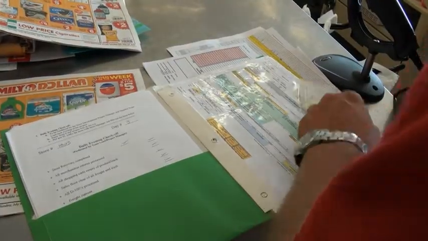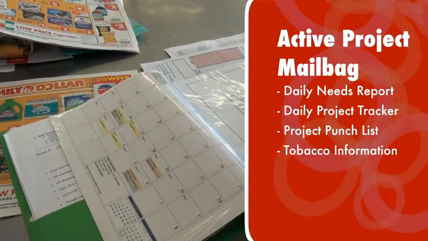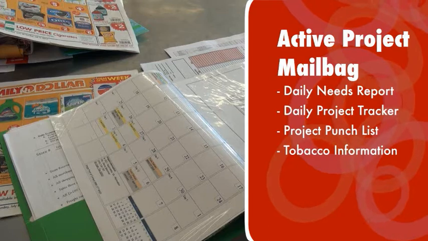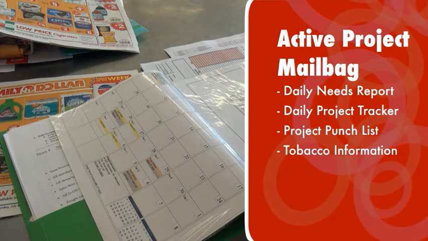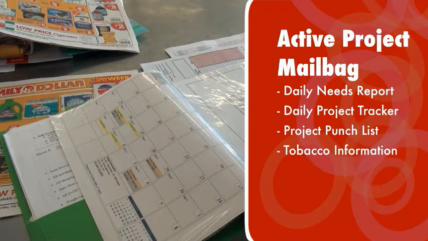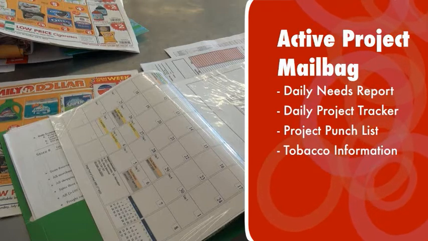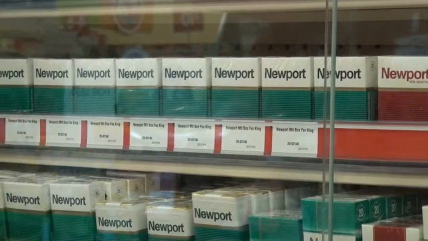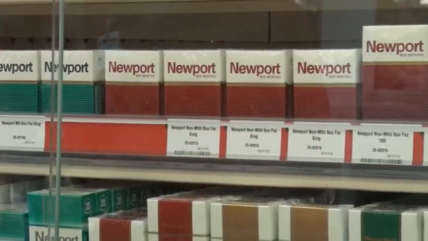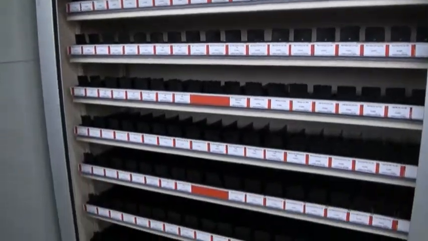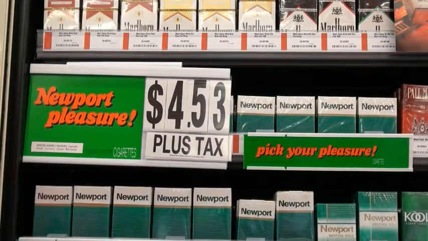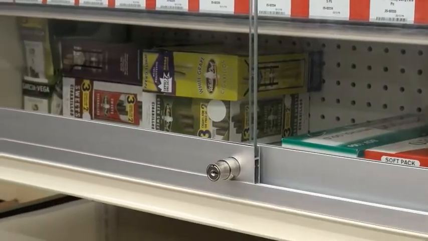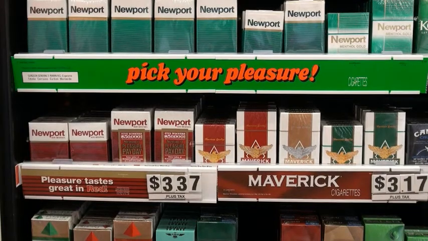The Daily Needs Report is used to submit any issues and fixture needs throughout your project. The Daily Project Tracker is used to track the completion progress on a daily basis. The Project Punch List Report is completed at the end of the project to denote any outstanding items needed to complete the project. The following tobacco information will also be included: cabinet installation instructions, a sign guide, UPC barcodes for tobacco, UPC pricing picture, and pricing system installation instructions.